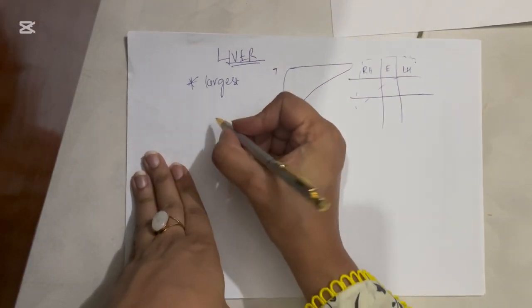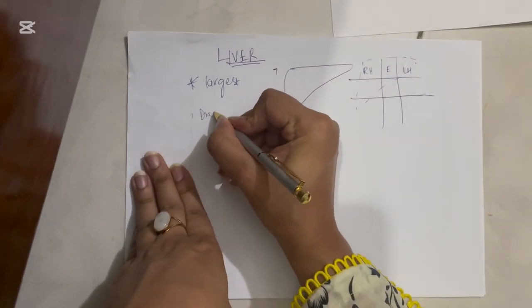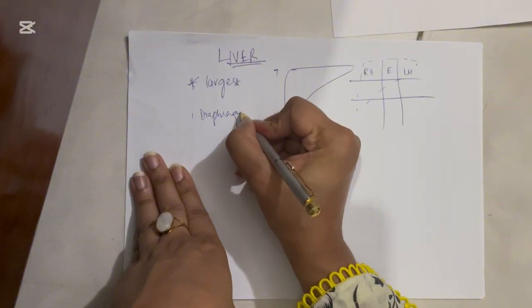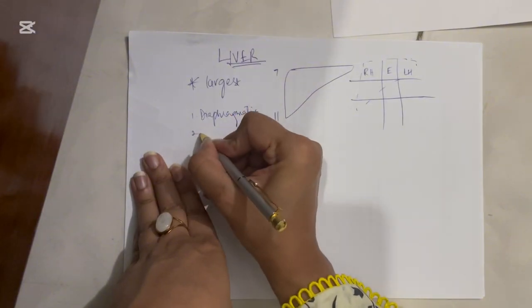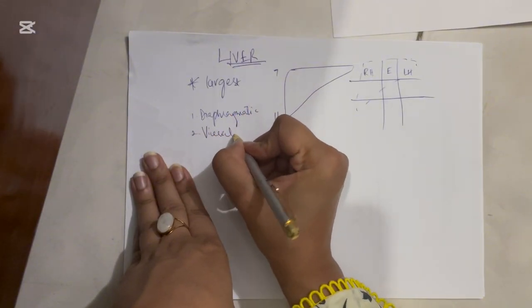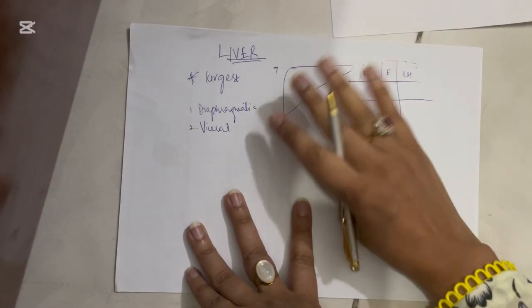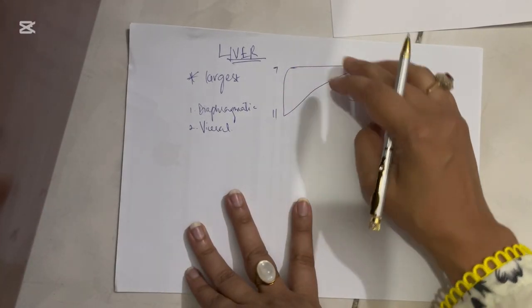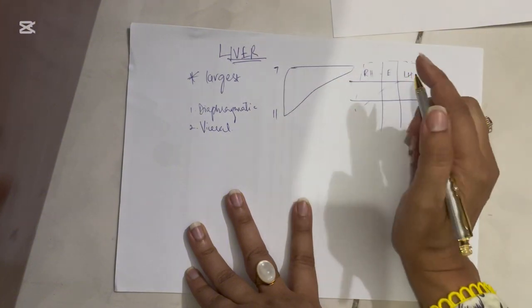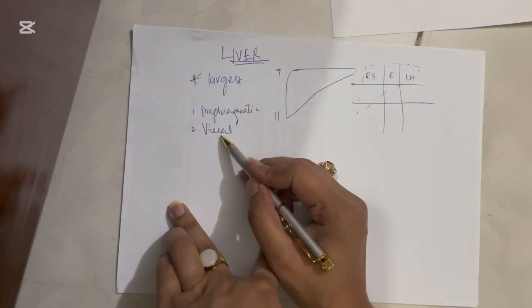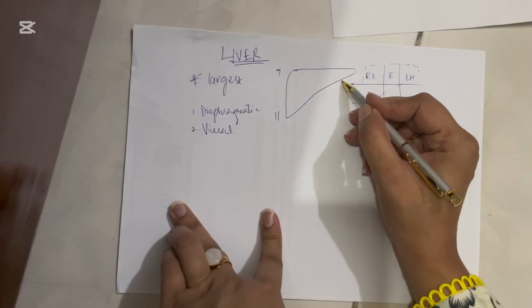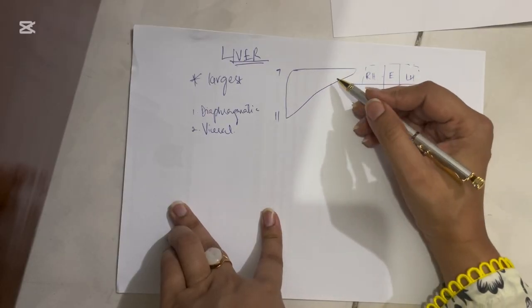Liver has two surfaces. One is the diaphragmatic surface and one is the visceral surface. Diaphragmatic surface is the one which we can see on the surface: the anterior surface, the superior surface, and partly the posterior surface. And the visceral surface is the one that lies inferiorly, mainly, and posteriorly.